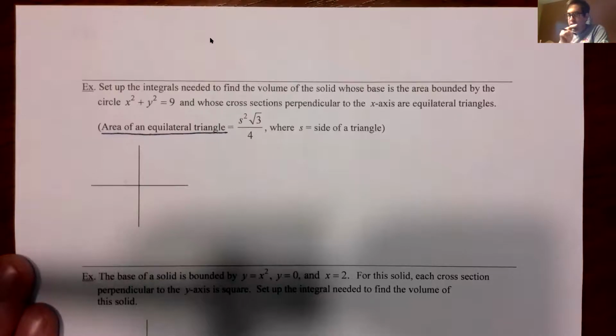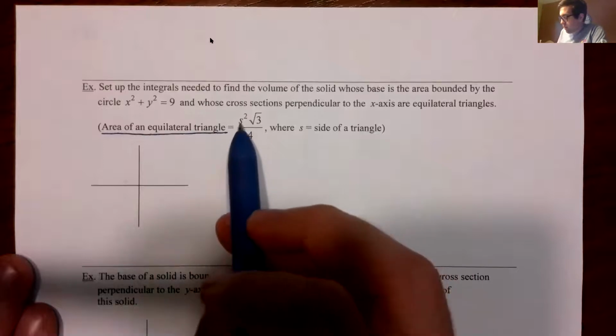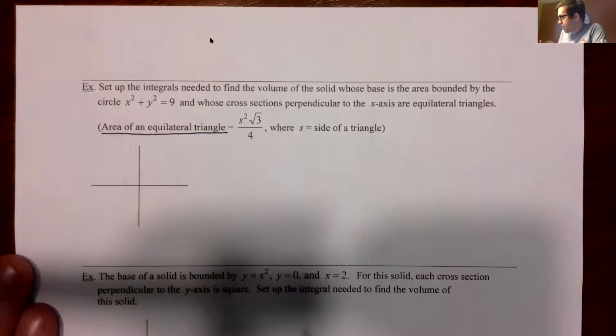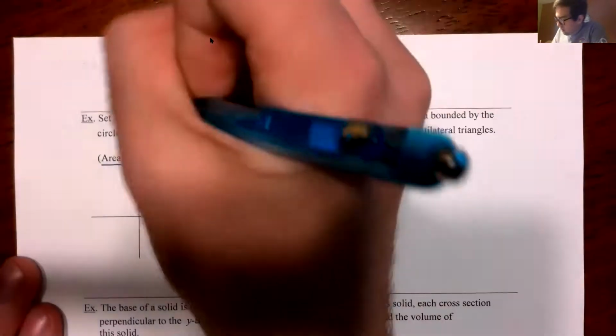Remember, equilateral triangle means that all 3 sides of the triangle are the same length. We are only going to have the base, so it's going to be helpful for us to know that this is the area of the overall shape. We could have figured that out using the Pythagorean theorem, but we don't need to. So let me be consistent. I use blue, so I'm going to draw this up here.